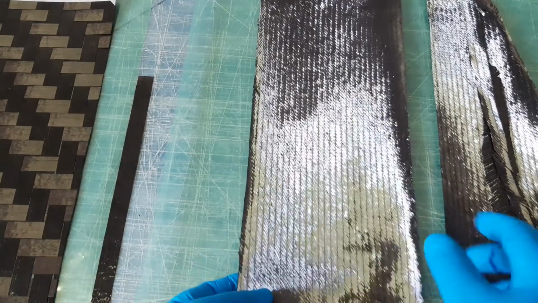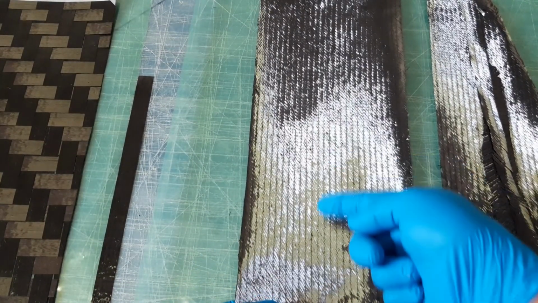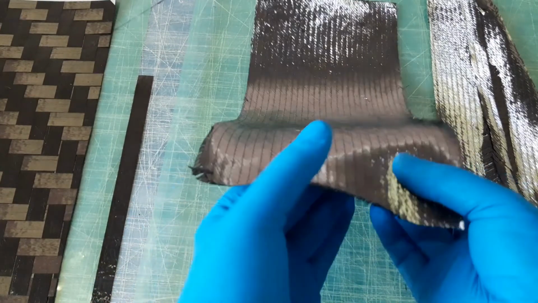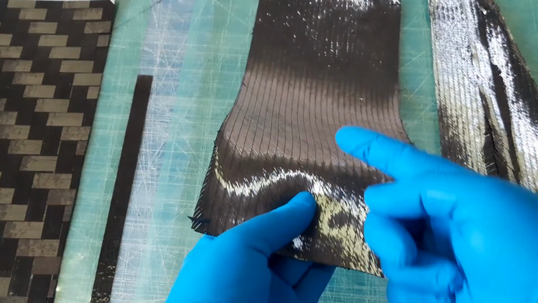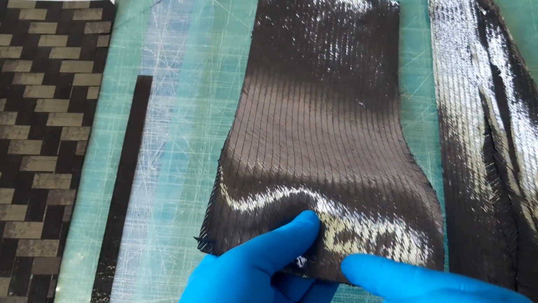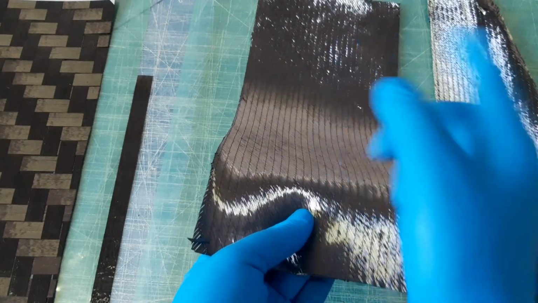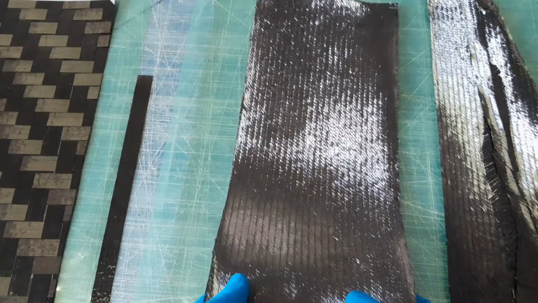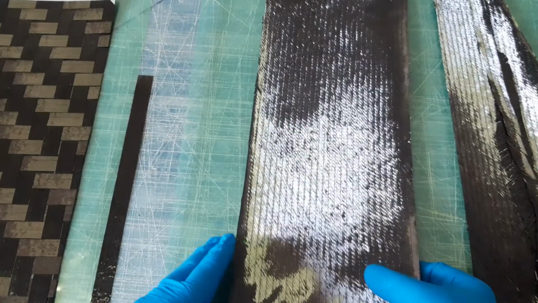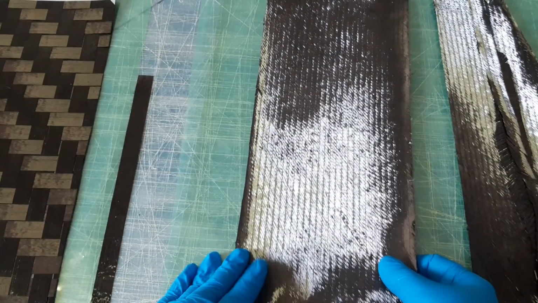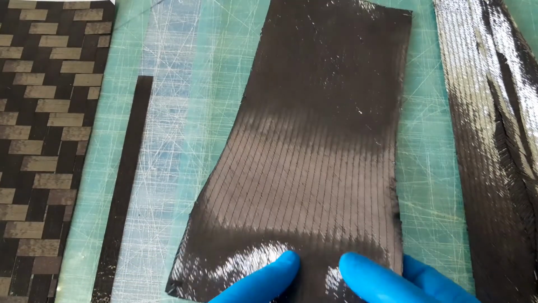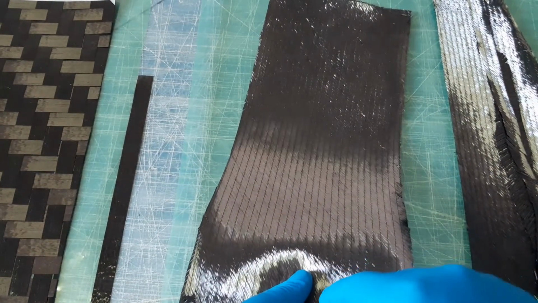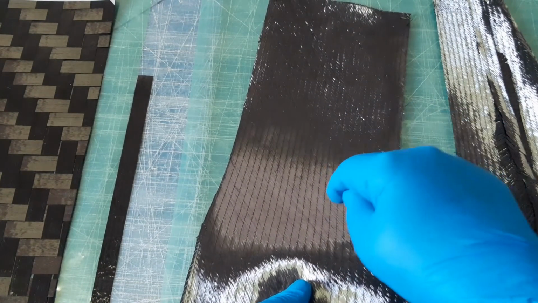As you can see, if you consider these lines that you see over here, these lines going in this direction, these are lines of stitching, and these are made from polystyrene, or I think some sort of a polyester material, and they are stitched through the thickness.